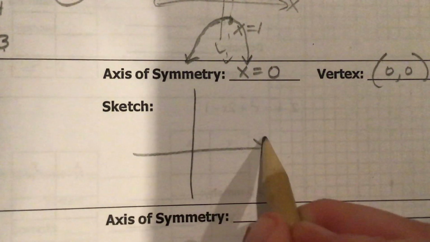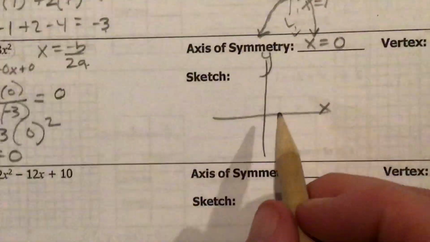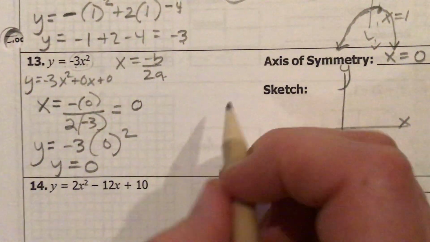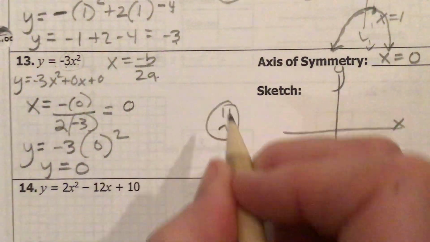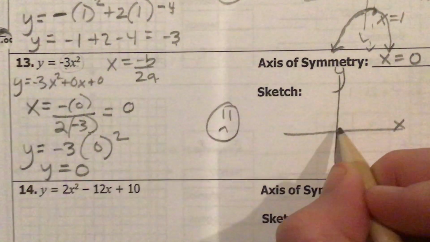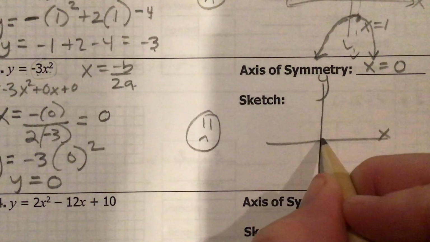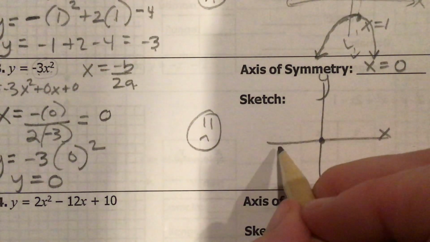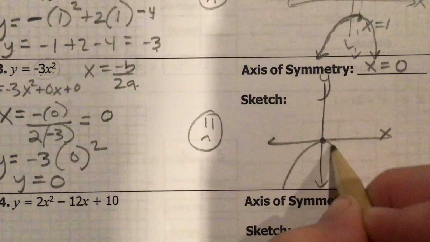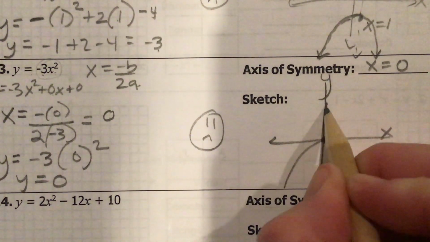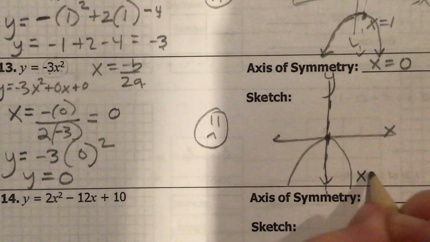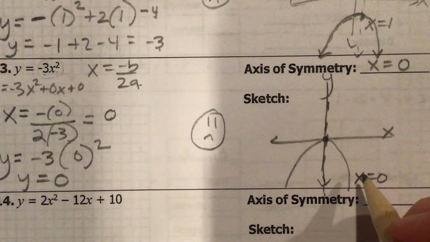But if I draw this out, and remember my lead quadratic coefficient is negative 3. It's pretty negative, I'm sorry to say. And this is the origin, my 0, 0. That's actually where my vertex is going to be. And it's going down. I'm going to go down like that. And I'm going to have that axis of symmetry right here. Okay.